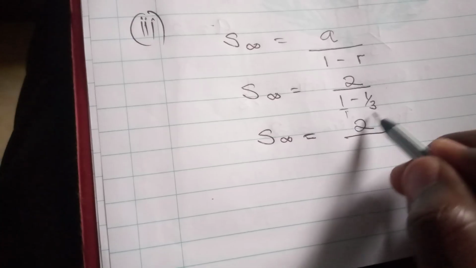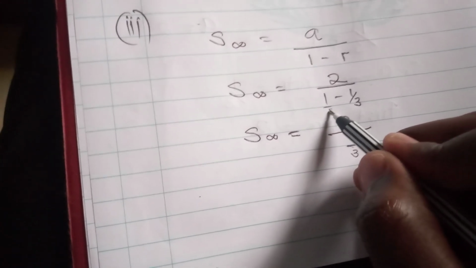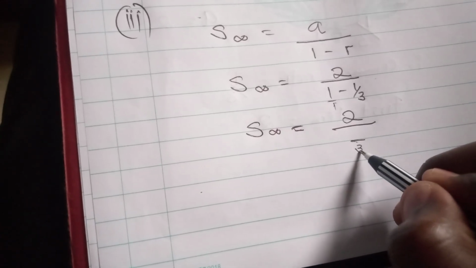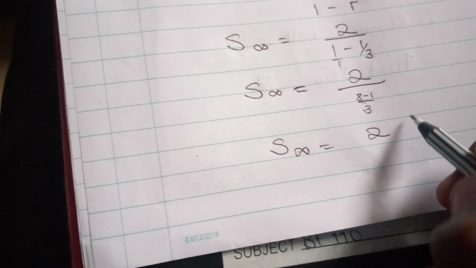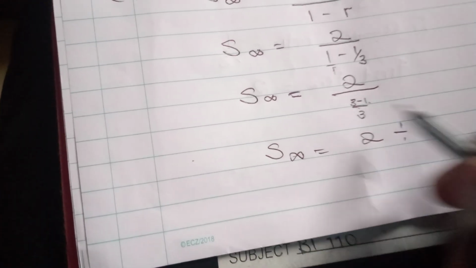So sum to infinity is equal to 2 over, dealing with the denominator, the common denominator is 3. So 1 becomes 3 over 3, minus 1 over 3. When you subtract there, you're going to remain with 2 over 3.